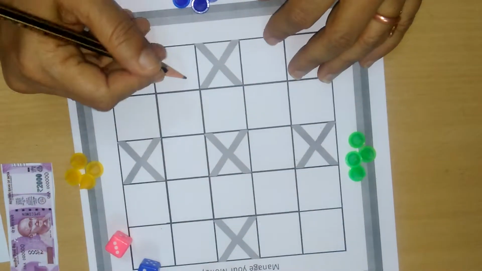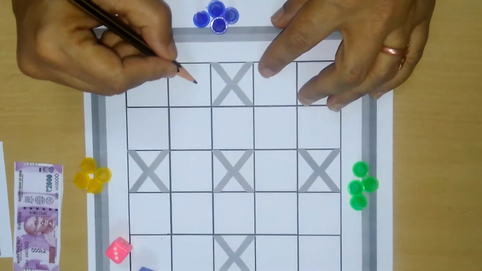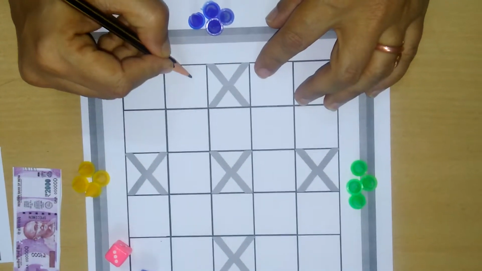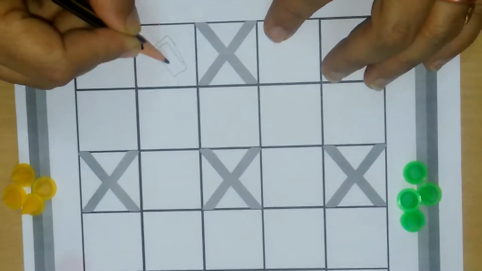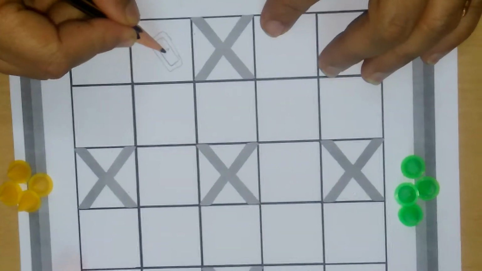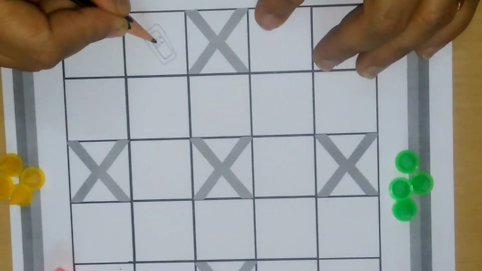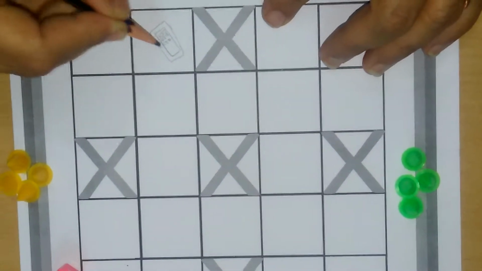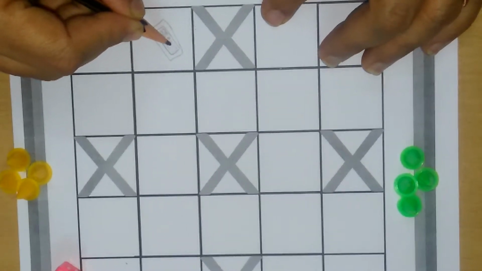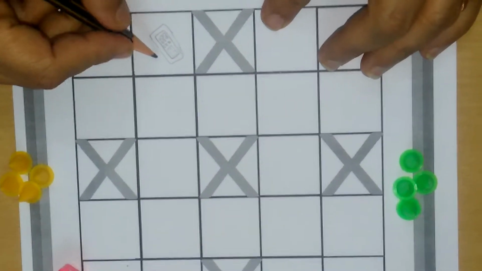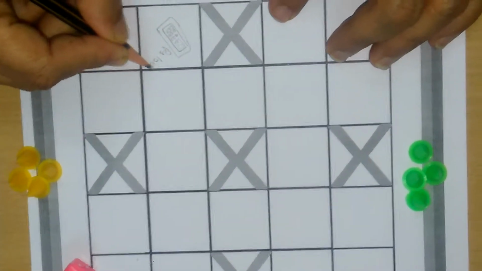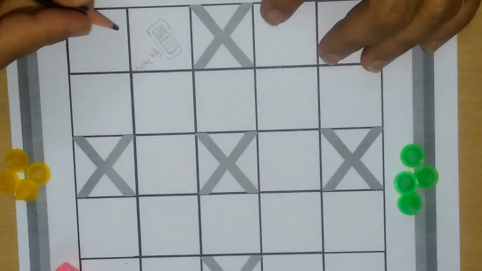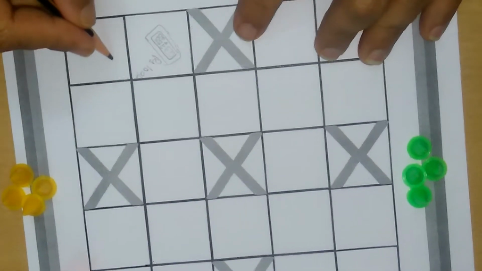So we can draw, let's say, a phone, and you can write ₹100 is the phone bill. You can also draw a juice.